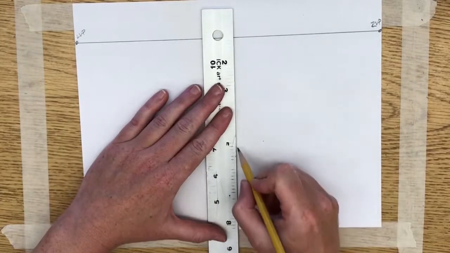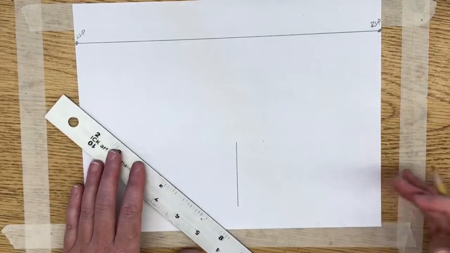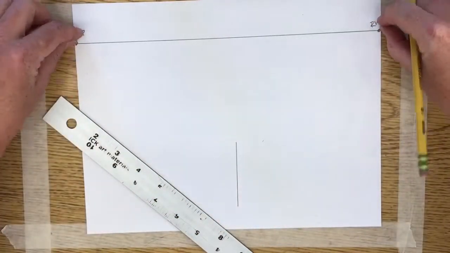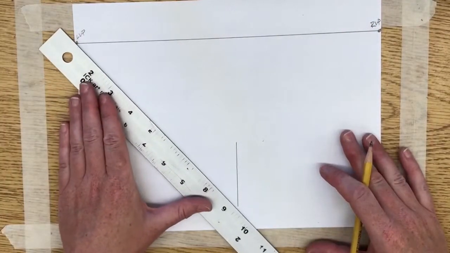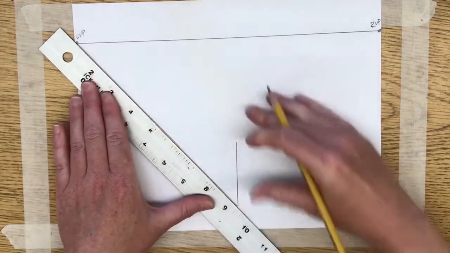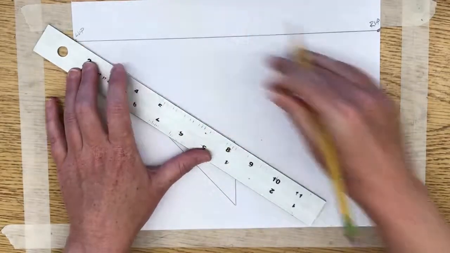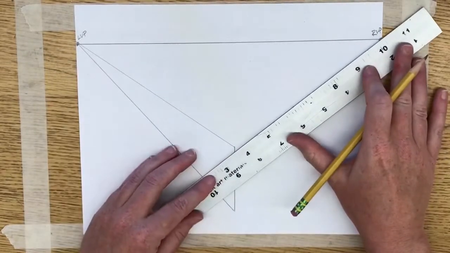So I'm still going to start with a vertical line, like we do all of our buildings. And then I'm still going to draw those four orthogonal lines going in each direction, pointing directly towards the left vanishing point and the right vanishing point.